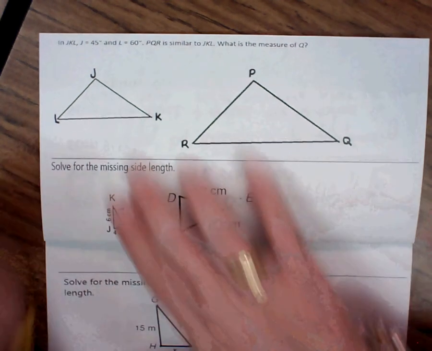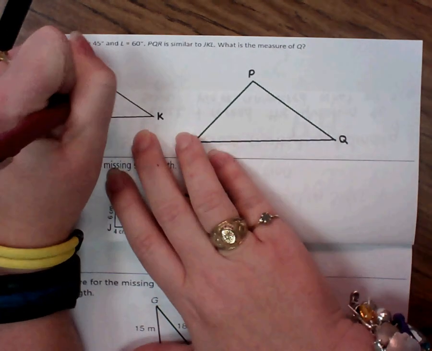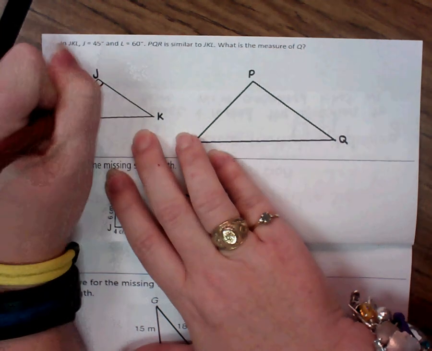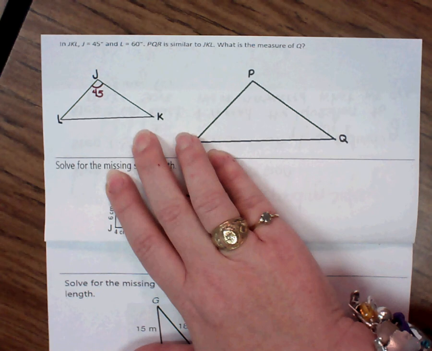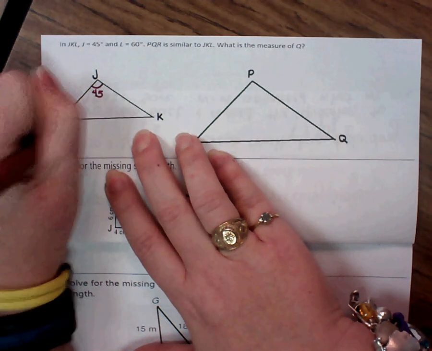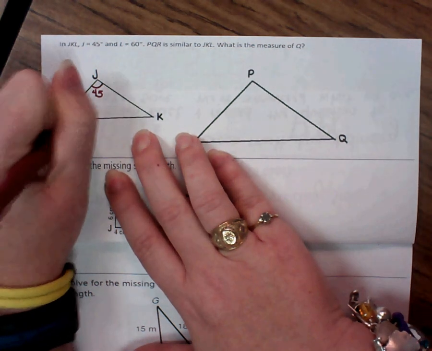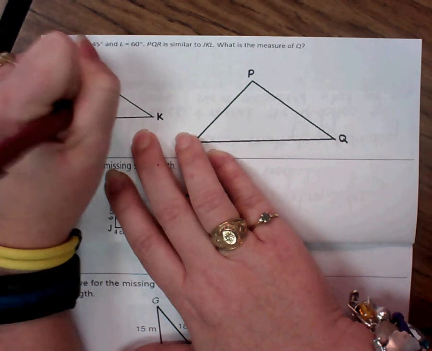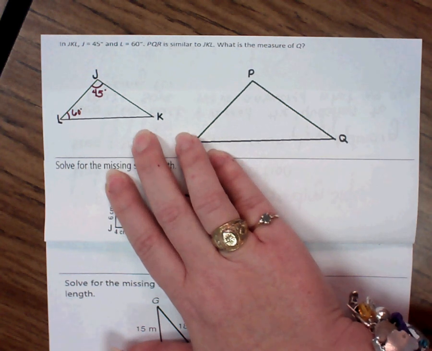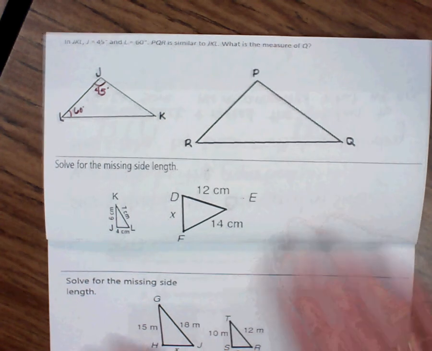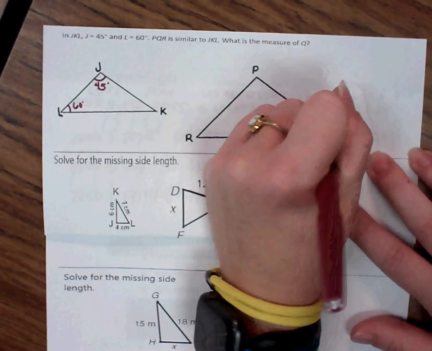So right there, it tells us that our angle J is 45 and our angle L is 60 degrees. PQR is similar to JKL. What is the measure of Q? So we're trying to find this missing angle right here.